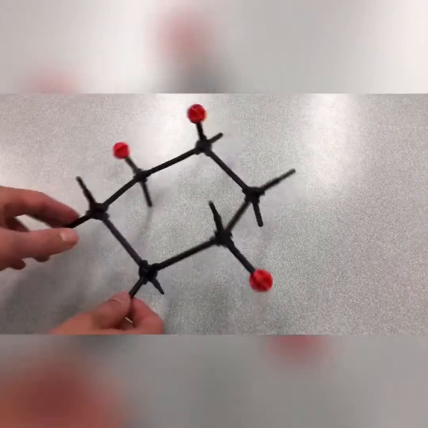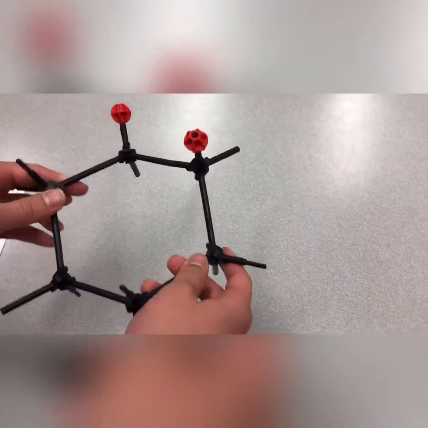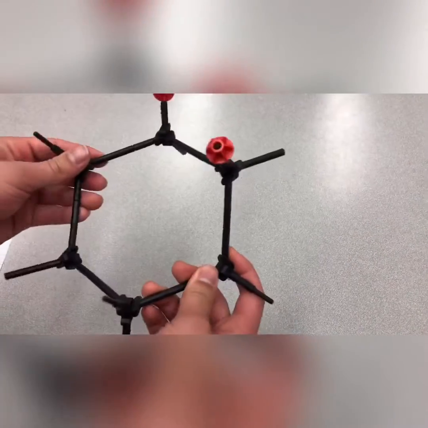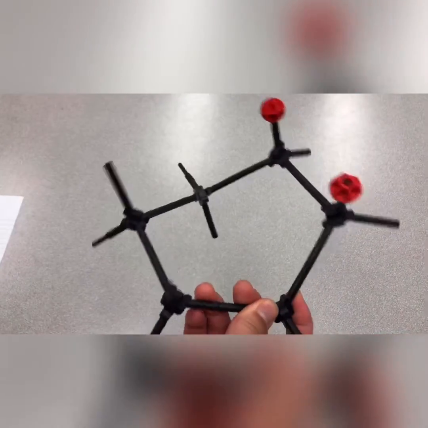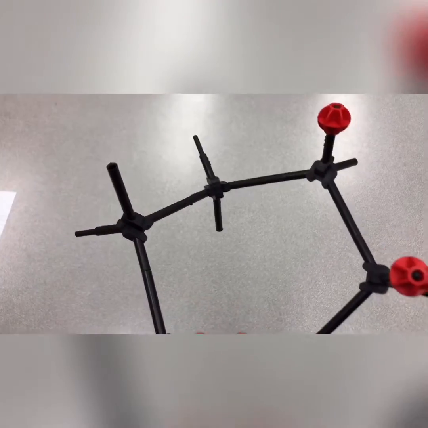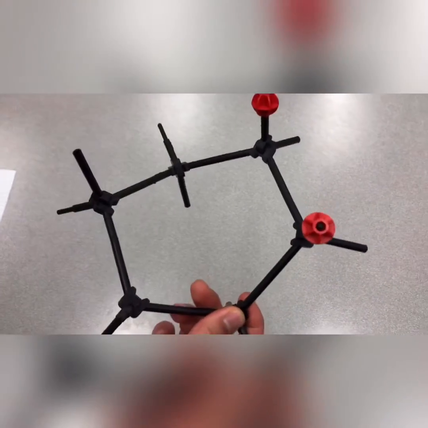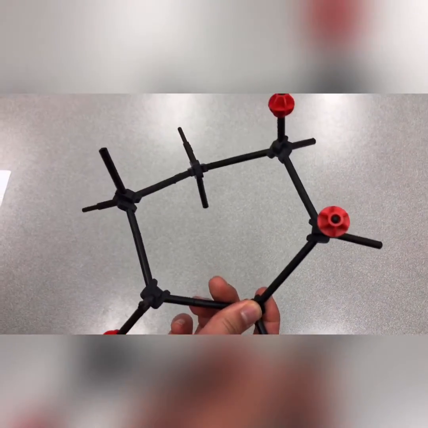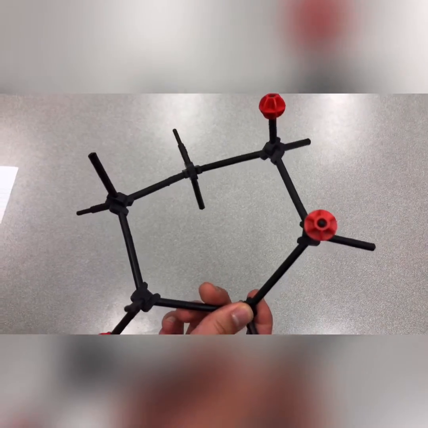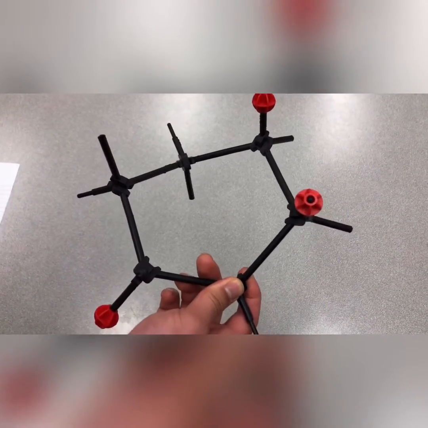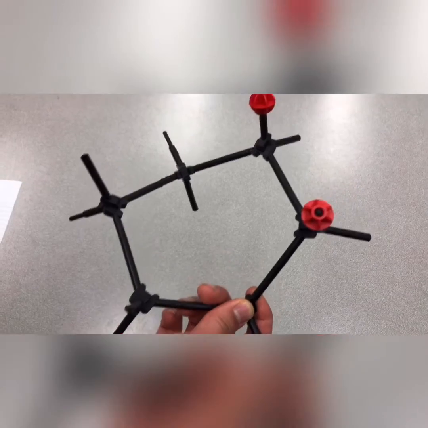So now we're going to talk about how the chair conformer, shown here, and the boat conformer are related to each other. These two molecules are related to each other in the sense of diastereomers. This is due to them not being mirror images or superimposable.